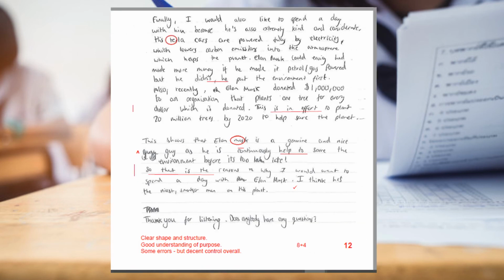And as we move to the end there, you can see it does just enough. It goes through the motions enough to get 12 marks out of the possible 20 awarded. Clear shape and structure, yes, just about. Good understanding of purpose. I mean, there's no doubt then as to what they had to do. Some errors, decent control overall. So it isn't engaging enough to get anything out of really the top of band 3.